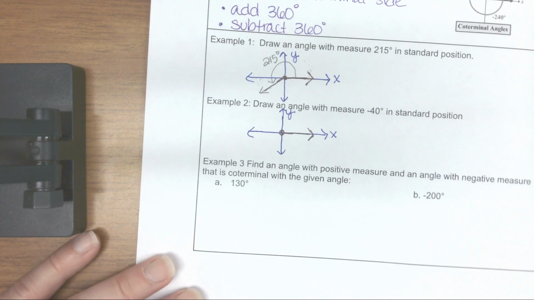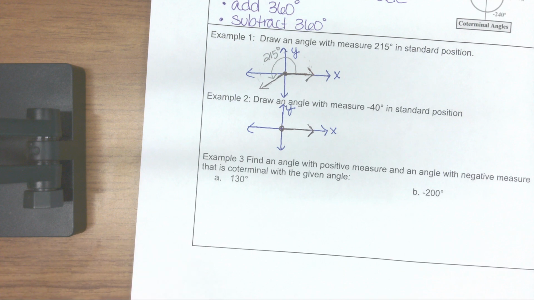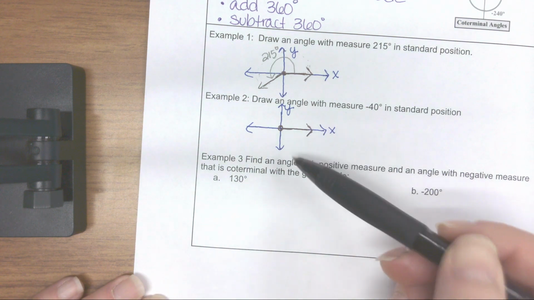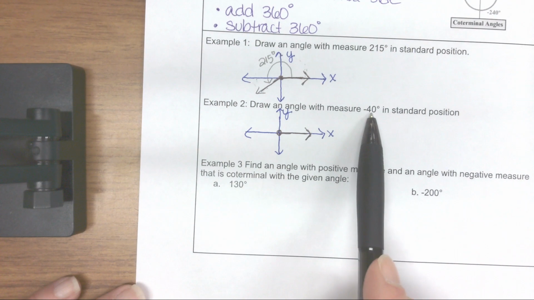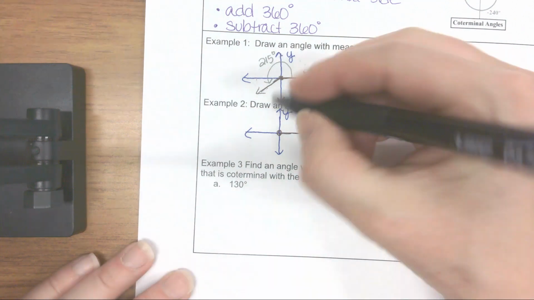Okay, this time I want to go negative 40 degrees. Give me a point to what direction I'm going. I'm going to start not going counterclockwise, but I'm going to go down and go this direction. Okay, and I think we all can eyeball 40. 45 would be halfway between, so we're going to go slightly less than that.